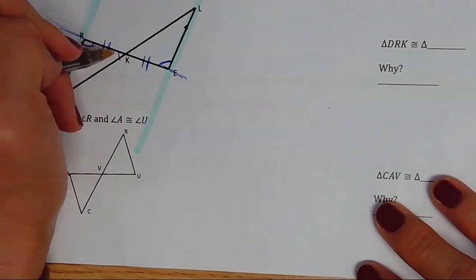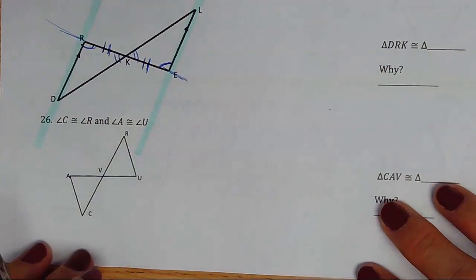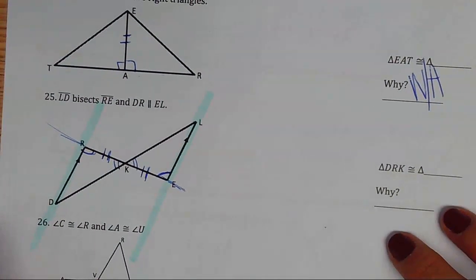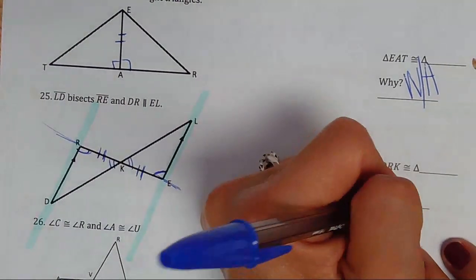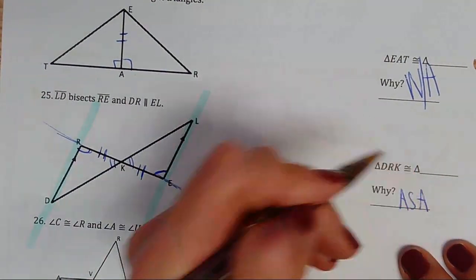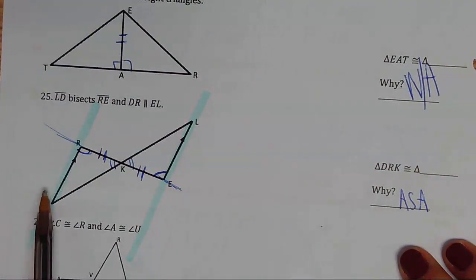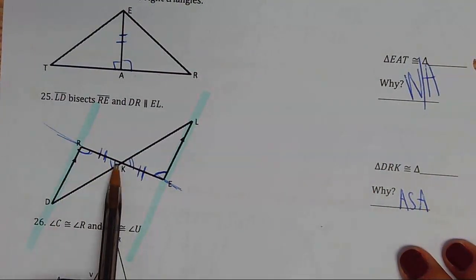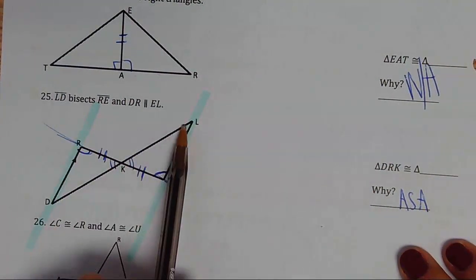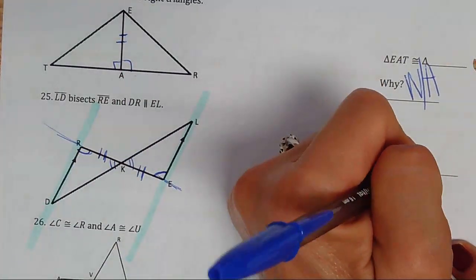And we would see that these are vertical angles when we turn it back around. So why would they be congruent? Angle, side, angle. And if we go DRK, we'd follow that same order by going LEK.